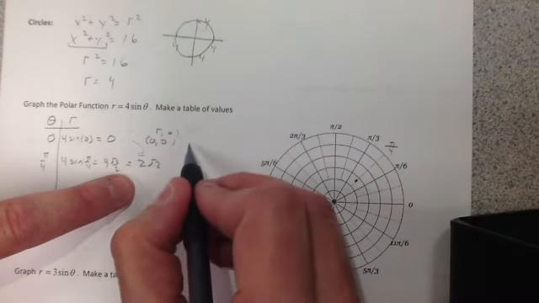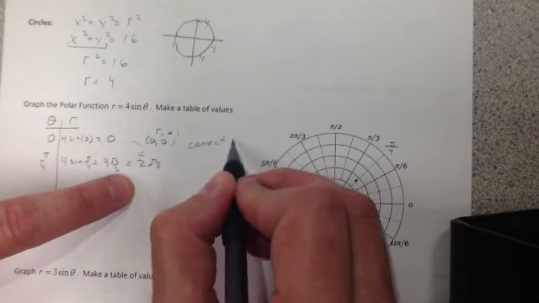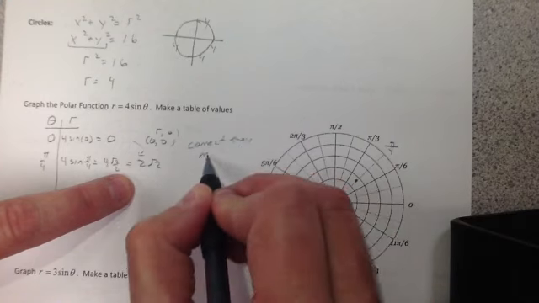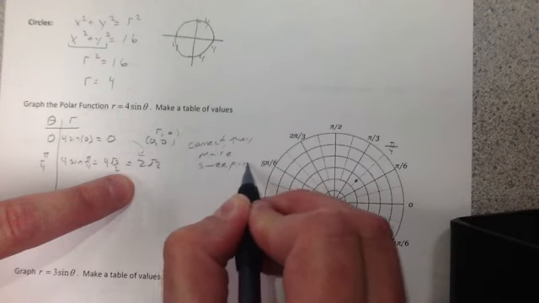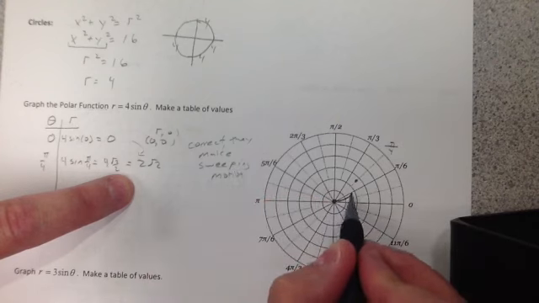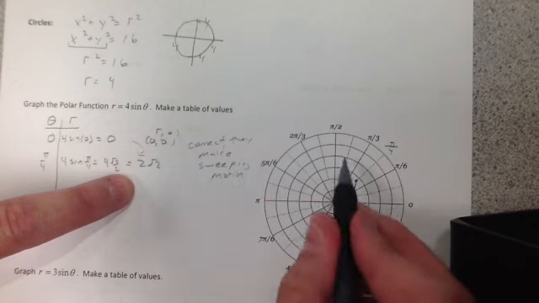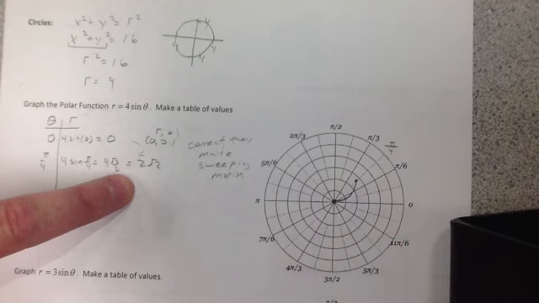Now, I'm going to connect these two. Now, when you connect these, they make a sweeping motion. Think of a windshield wiper. And that's how these go. So I'm connecting. It's going to make a sweeping motion. It's going to circle up.